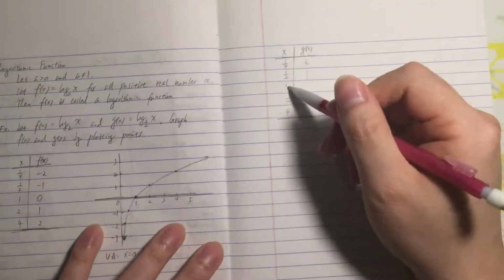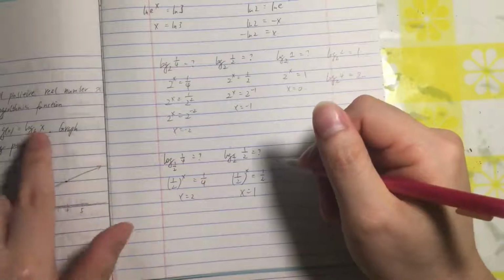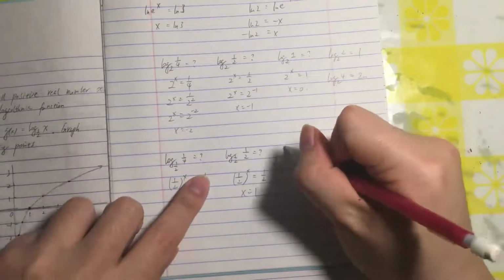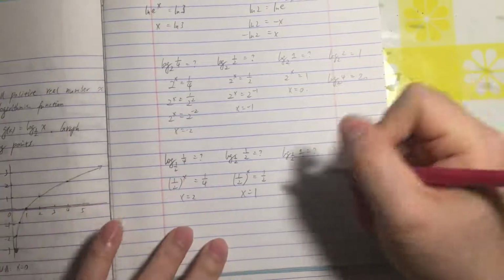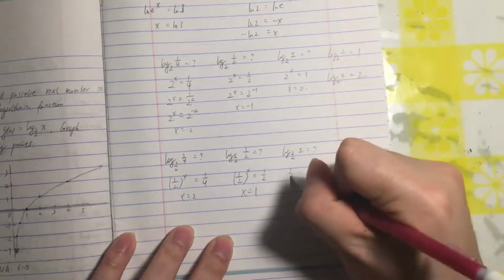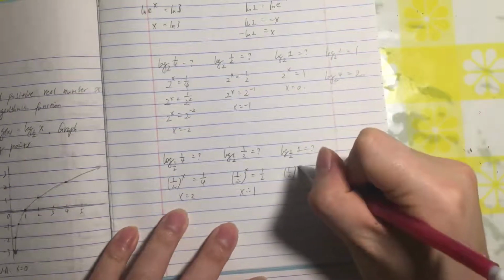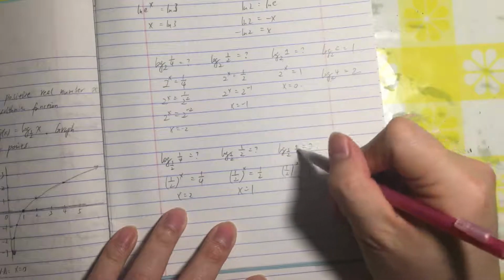Next, plug in 1 for x. If we plug in 1 for x, we get log base half of 1. Here the question is asking: a half raised to what power is 1? We know that half raised to power 0 is 1. So log base half of 1 must be 0.